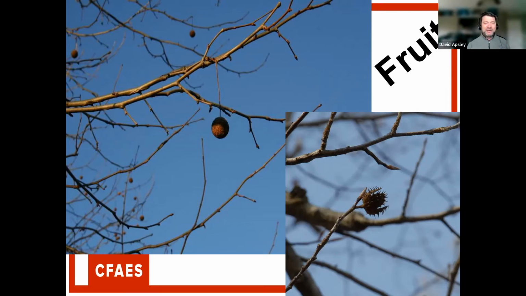So I'll give you a hint. I learned this the hard way. Don't paint your deck when those things are flying and you've got sycamores all around you, because it creates a mess.